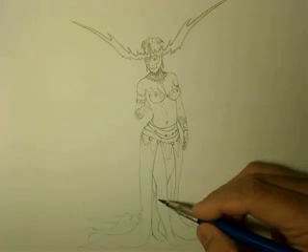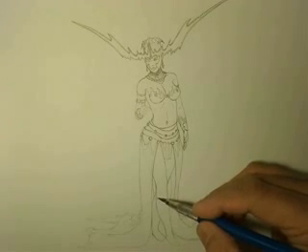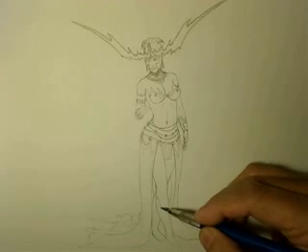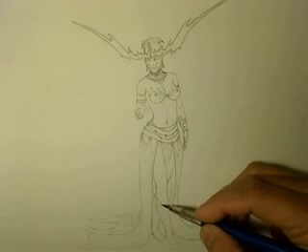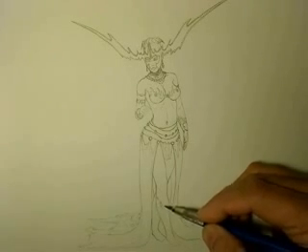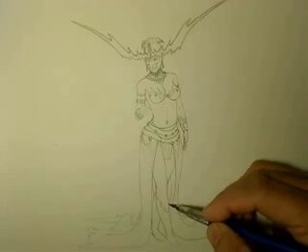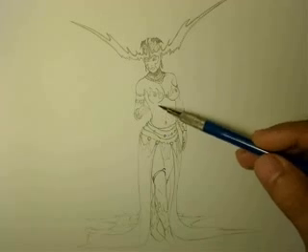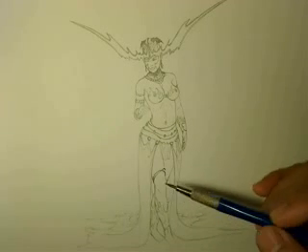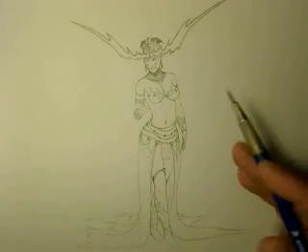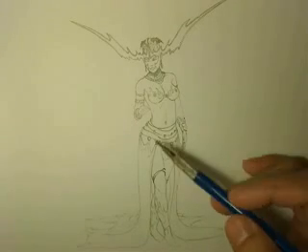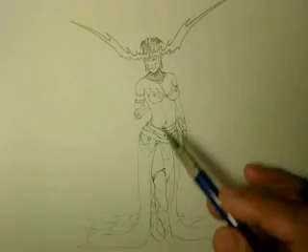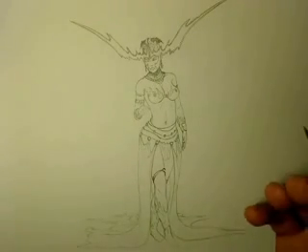And for her legs, what we want to do is give her kind of like these braces that she's going to be wearing. Okay, so I think now I've reached a point where we can start to move on to the next stage, and that is we will start to render her in much more realistic form.